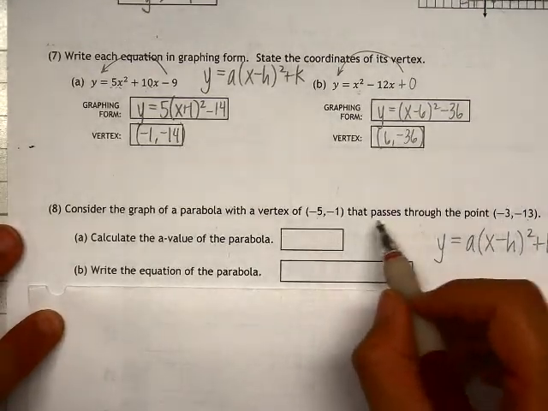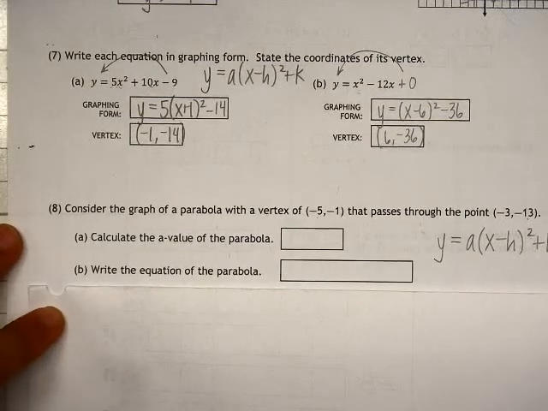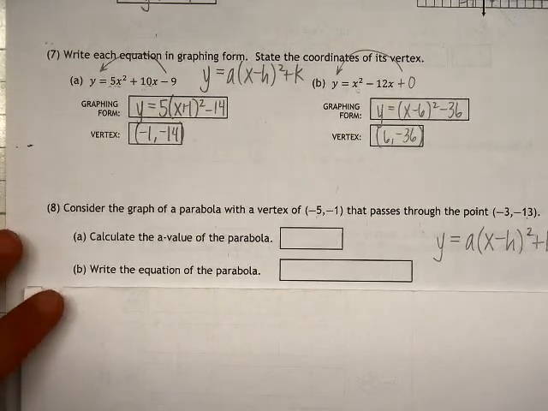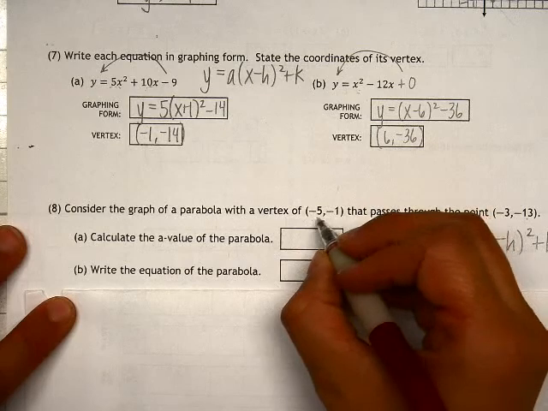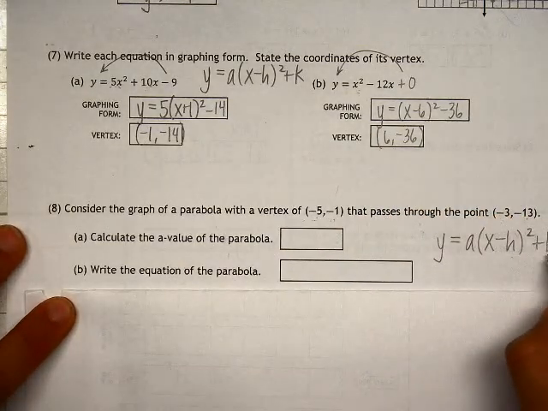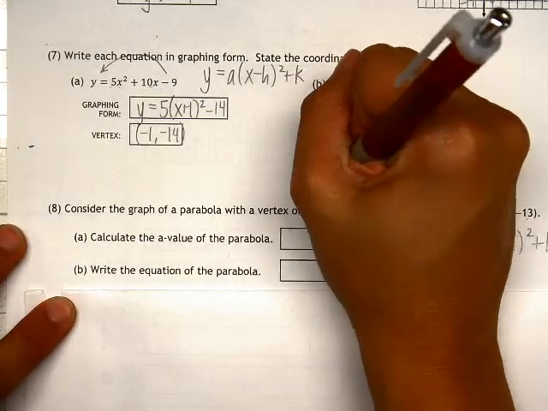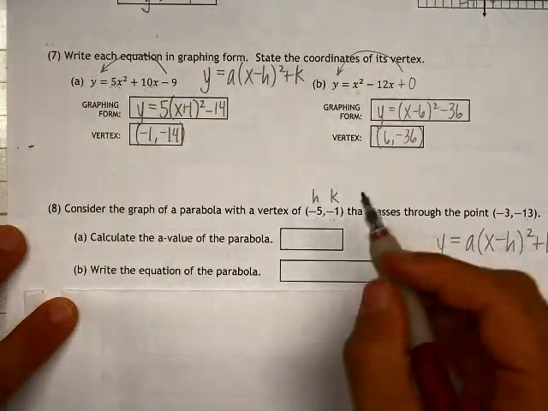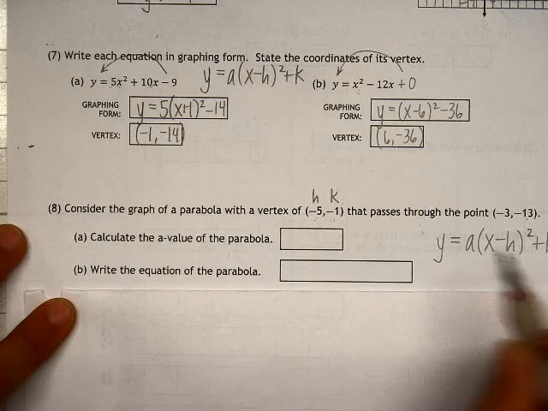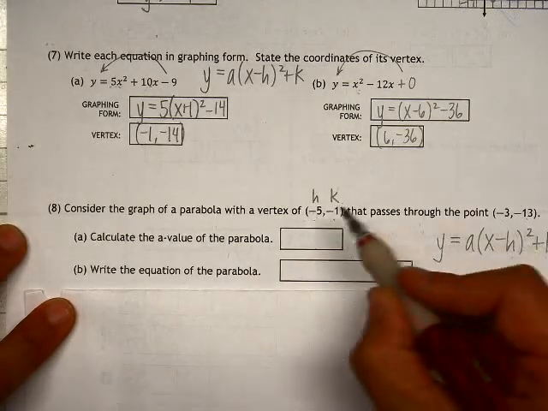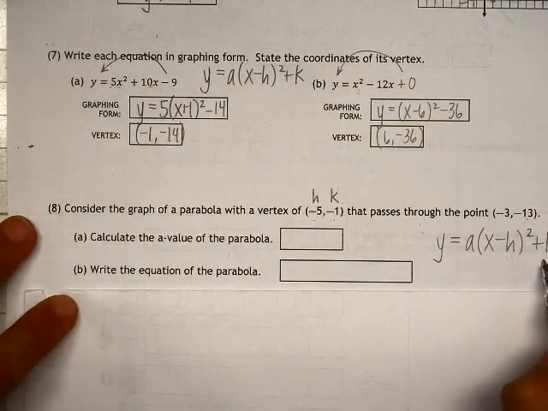Even though it might seem like they didn't give us very useful information, we hopefully can recognize a couple of things. First, the vertex always counts as the variables h and k in the original graphing form equation. So since h and k are given to us, we could plug in those numbers. The -5 could go in as h, and the -1 can go in as k.